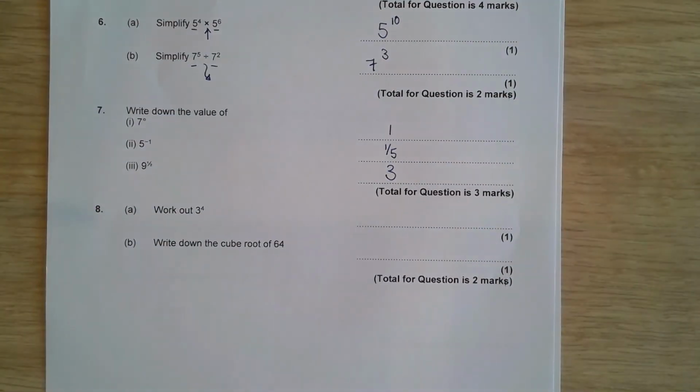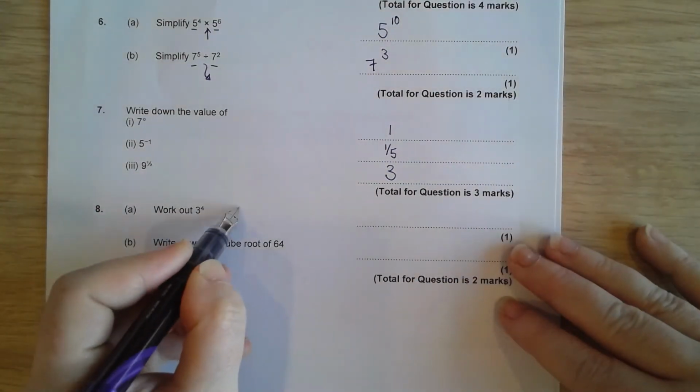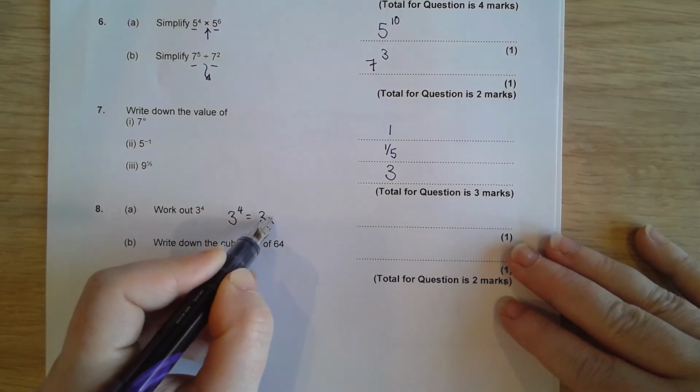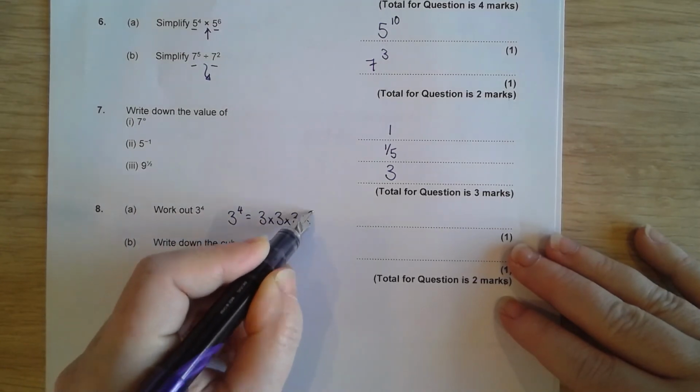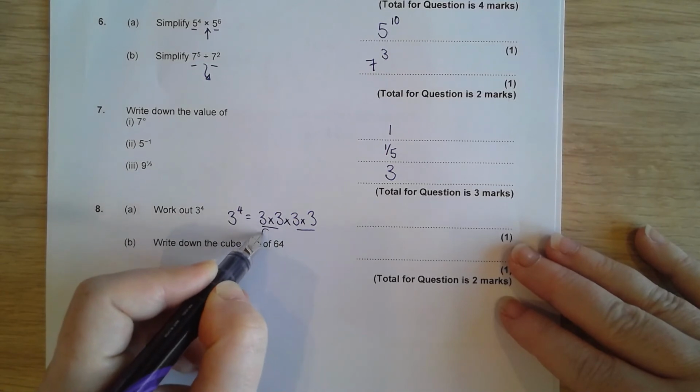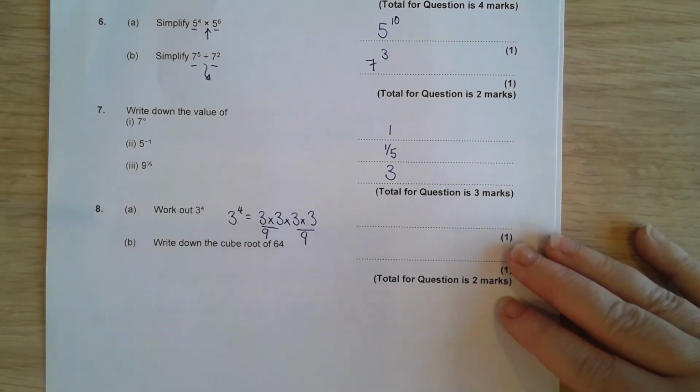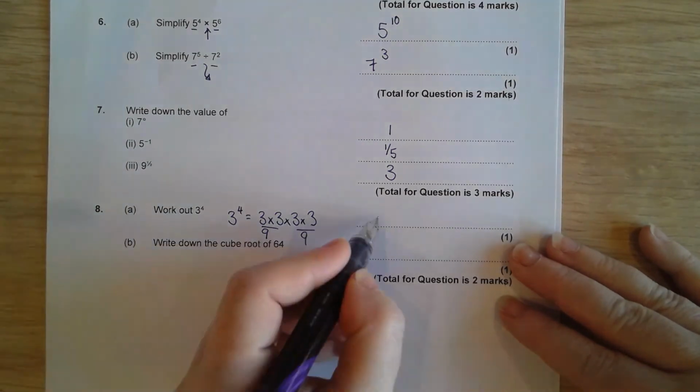Last two questions. 3 to the power of 4 is 3 times 3 times 3 times 3. 3 times 3 is 9. 3 times 3 is 9. 9 times 9 is 81.